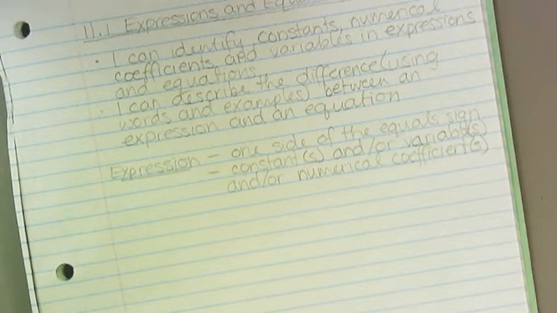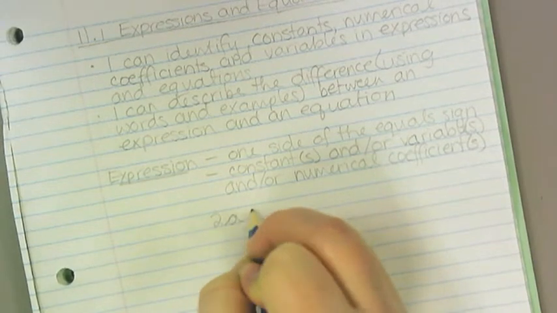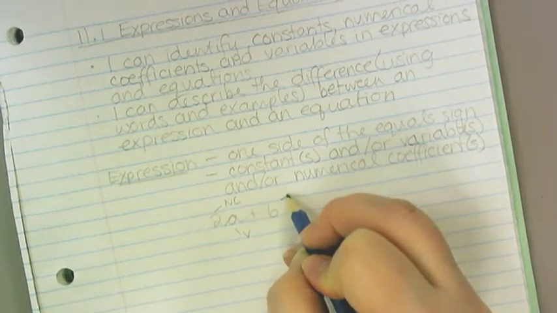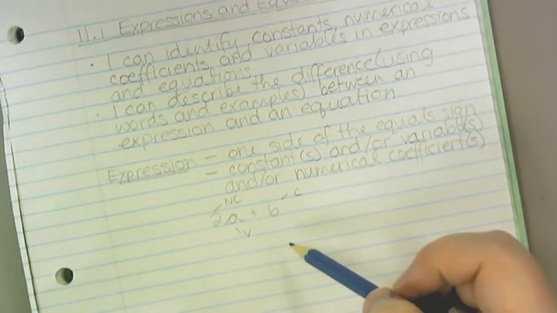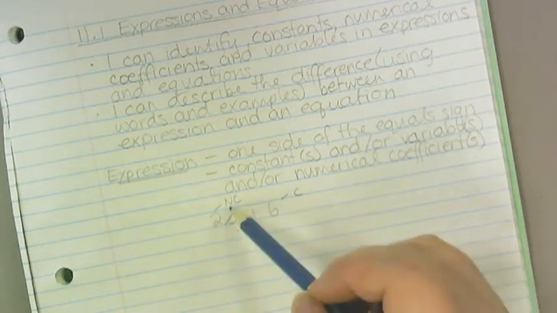Why not? What's a numerical coefficient? Usually, if it's an expression, it would be the number without the letter beside it. That's the constant. So if we use all three of these, this is the numerical coefficient, this is the variable, this is the constant.